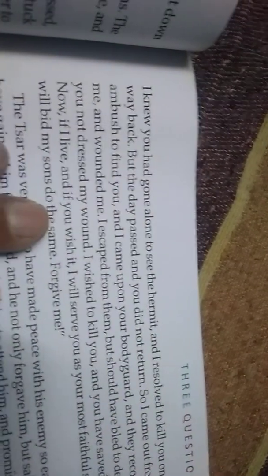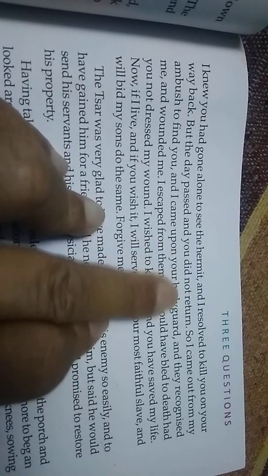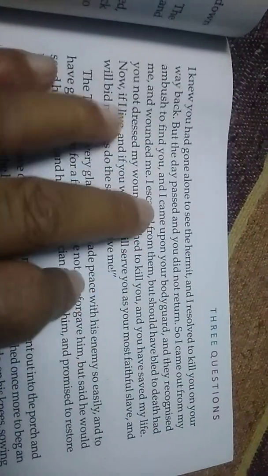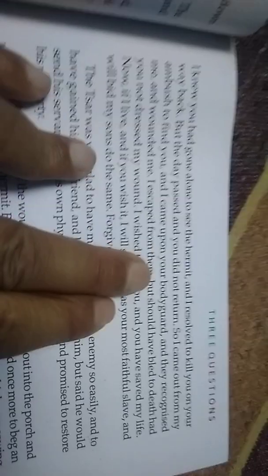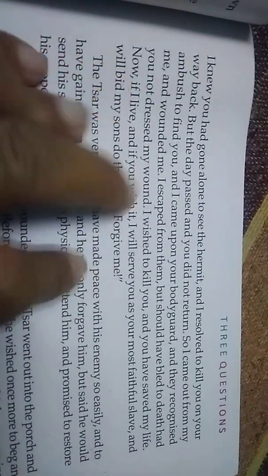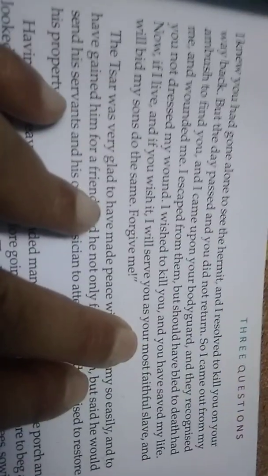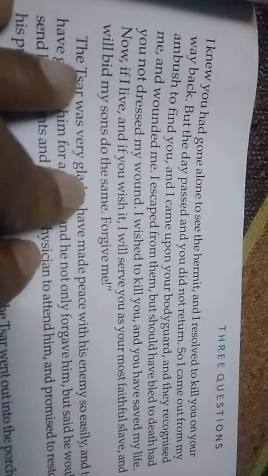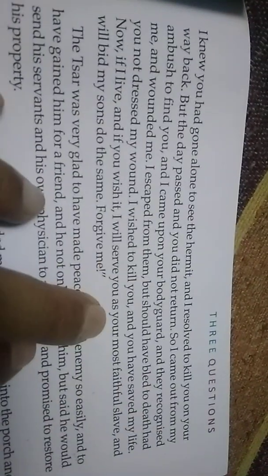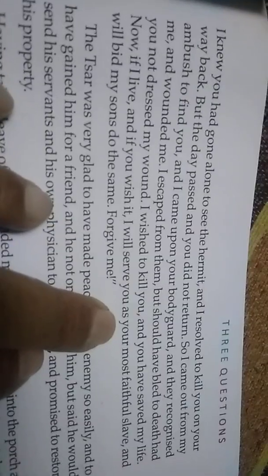But what happened? I knew you had gone alone to see the hermit, and I resolved to kill you on your way back. But the day passed and you did not return. So I came out from my ambush to find you, and I came upon your bodyguard, and they recognized me and wounded me. I escaped from them, but should have bled to death had you not dressed my wound. I wished to kill you, and you have saved my life. Now, if I live, and if you wish it, I will serve you as your most faithful slave, and will bid my sons to do the same. Forgive me.